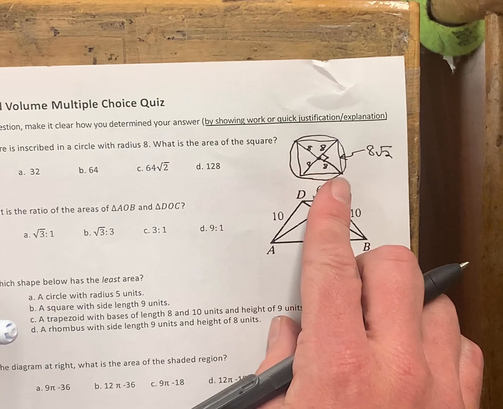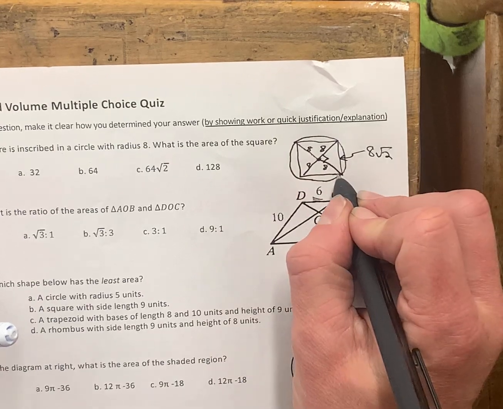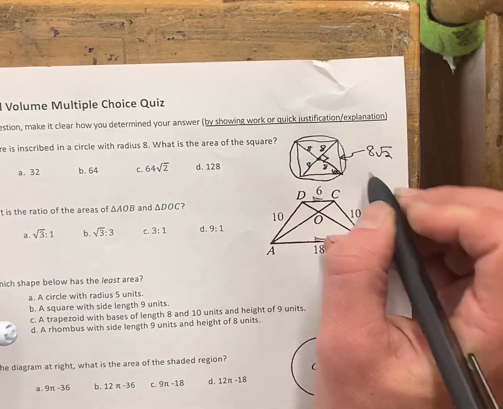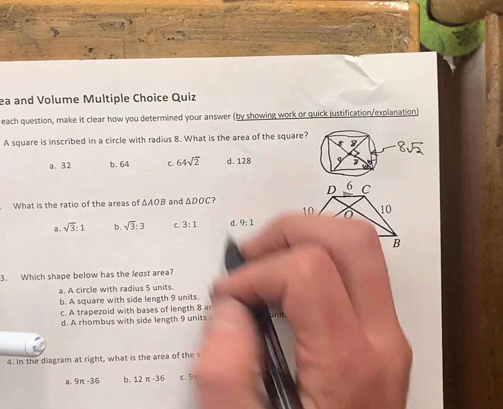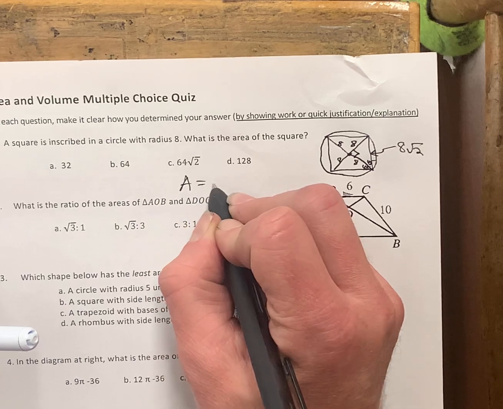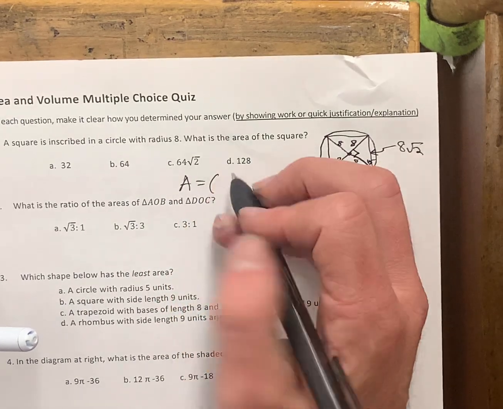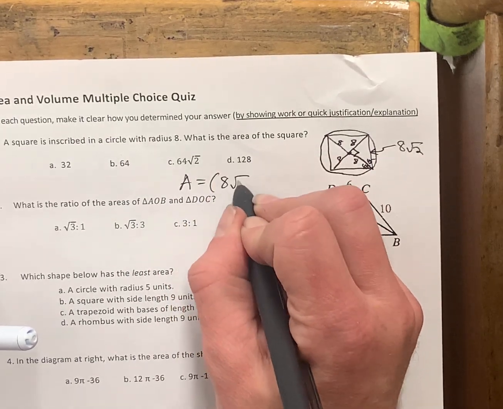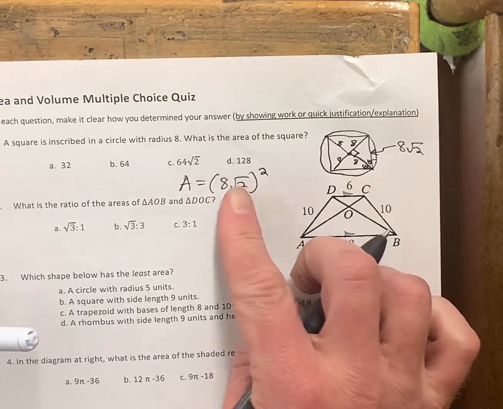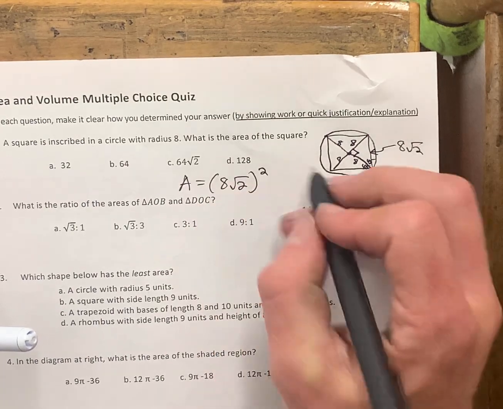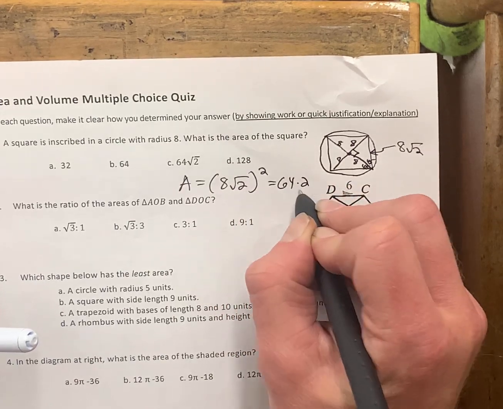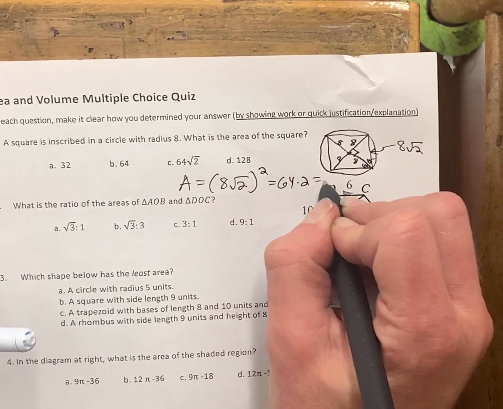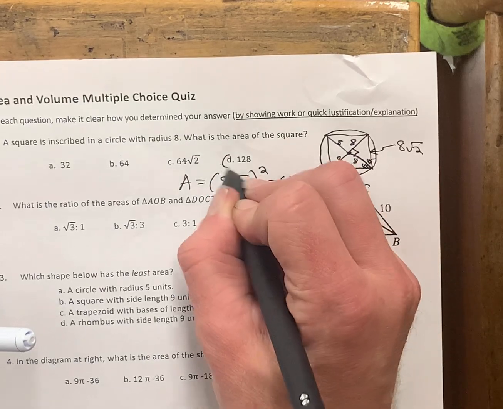But I know the diagonal also bisects the angles. So instead of 90 degrees, because it's a square, this is 45 here. This is 45 here. So we have 45, 45, 90 triangles. So if I'm going to get the area, area for a square is the side length squared. I'm going to do 8 root 2, and then I'm going to square it. 8 squared is 64. Root 2 squared is 2. So 64 times 2 is 128. And that is my answer.